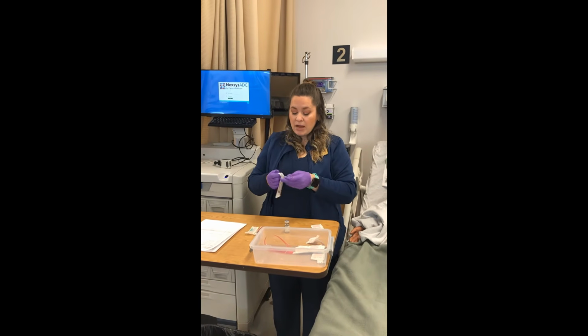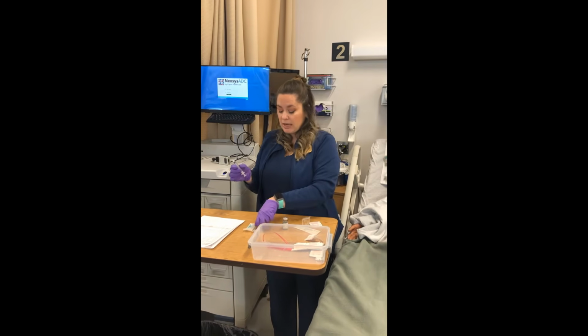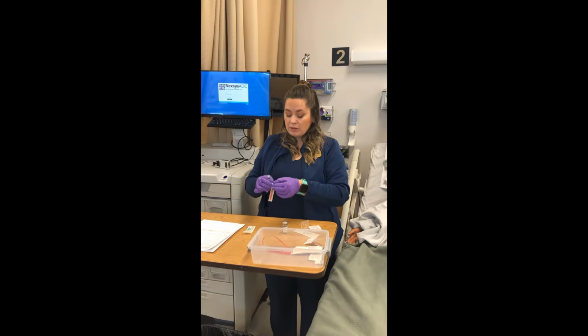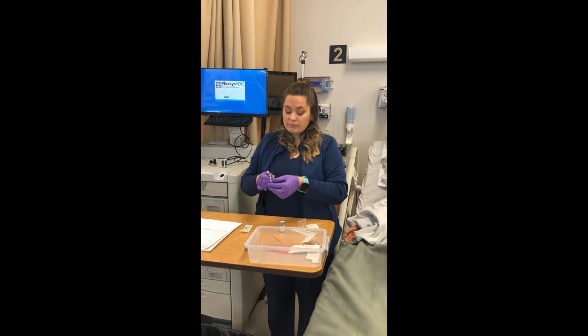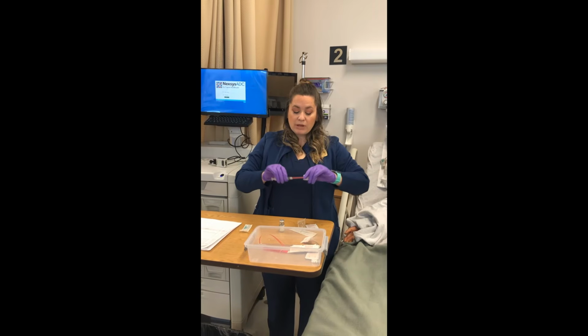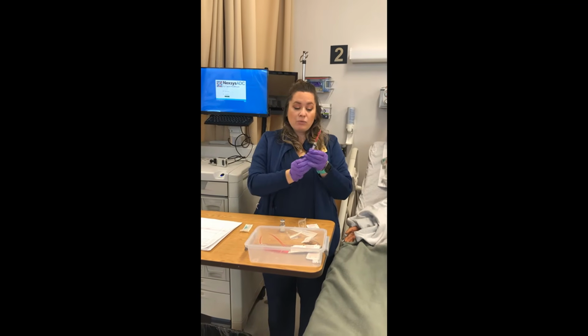I'm going to open my syringe and hold it only from the outside of the barrel. I'm going to open my blunt tip needle, and I'm gonna connect them without putting it down or touching anything. I know I need 1 ml.